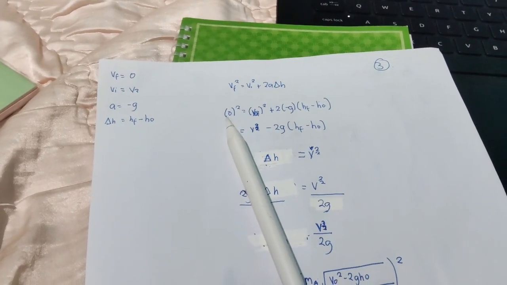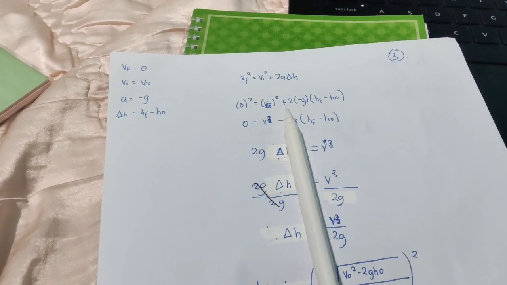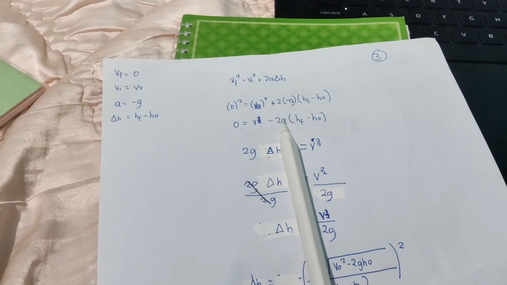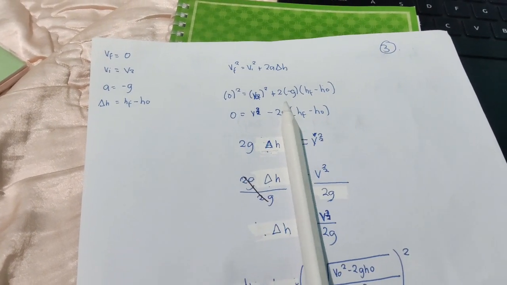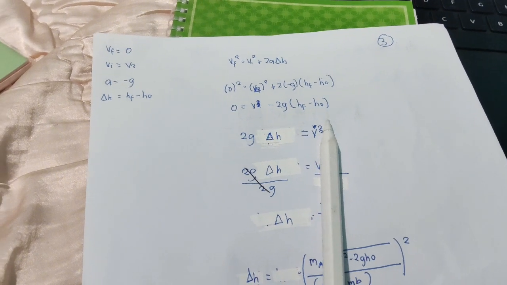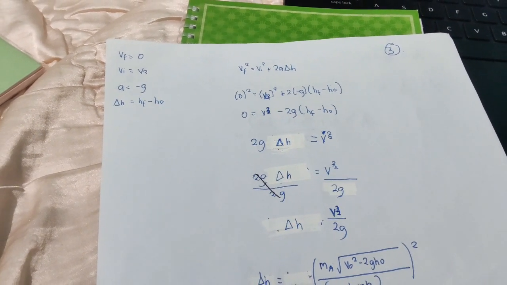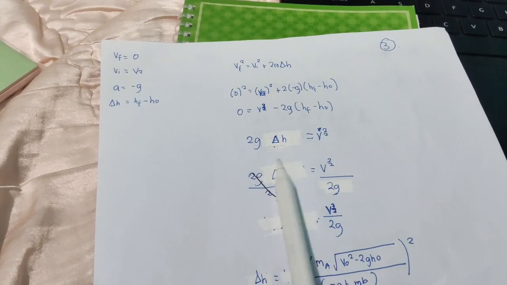Then 0 squared is equal to 0, and v sub 2 squared minus 2g times h sub f minus h sub 0.